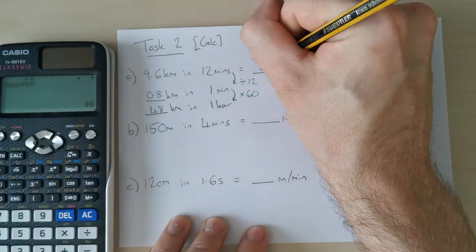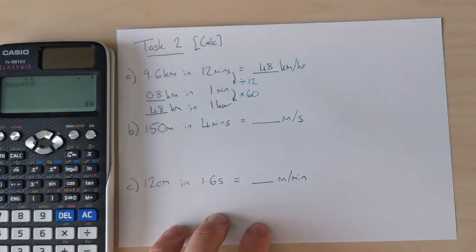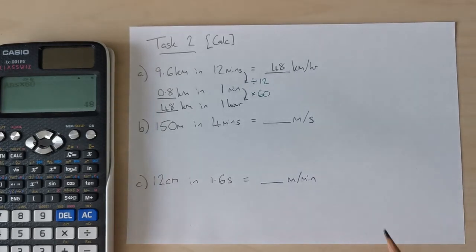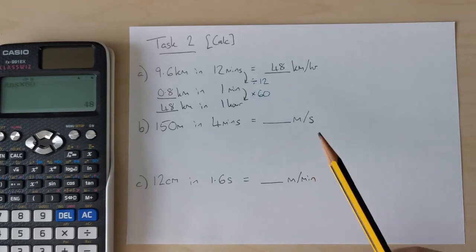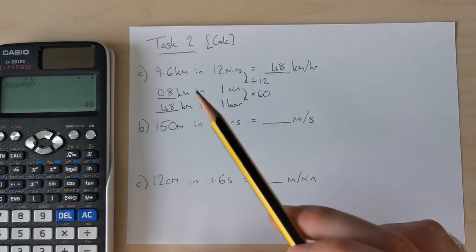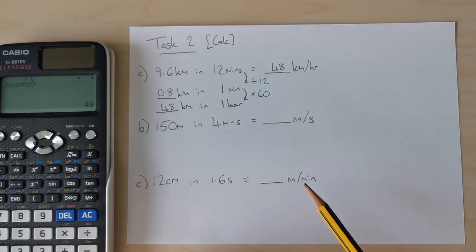So that gives us an average speed of 48 kilometers per hour. Well done if you got that first one correct. If you didn't, and you think you might have made a mistake on the next 2, then once again feel free to pause the video and have a little go in the next 2 with this working out in mind.